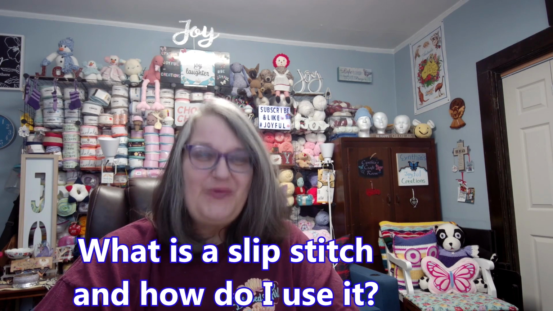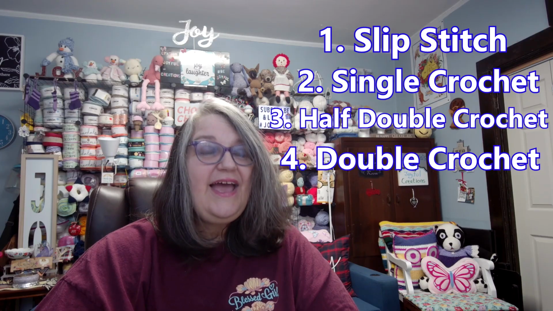Today's table topic is, what is a slip stitch and how do I use it? Well, now that you have mastered the foundation chain that we did in Craft Table Talks number 4, you are ready to begin learning the basic stitches that make up all of your projects. There are 5 basic stitches. There is the slip stitch, the single crochet, the half double crochet, and treble crochet. We will go over all of those in the weeks to come, but today we're going to focus on the slip stitch.